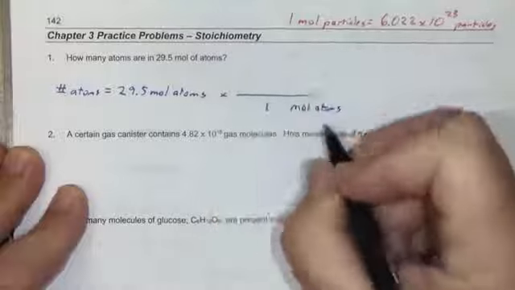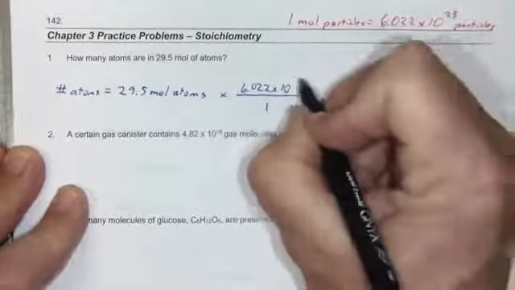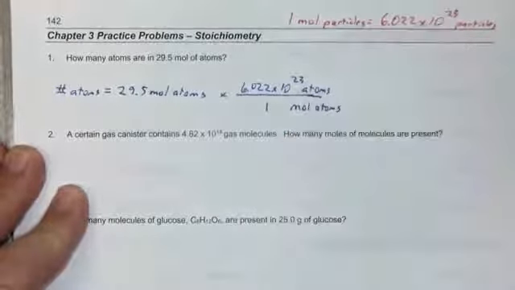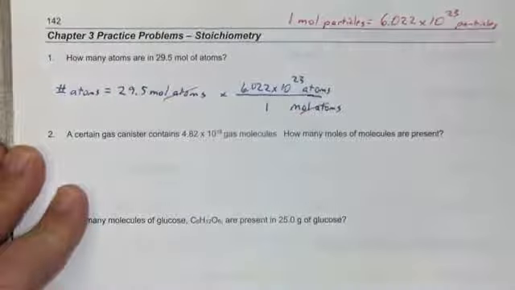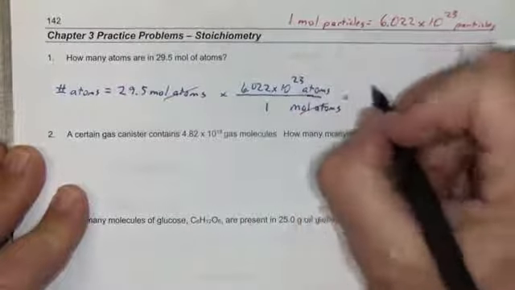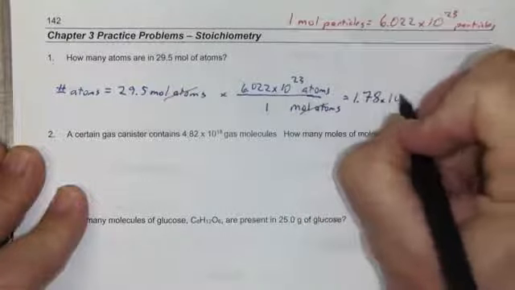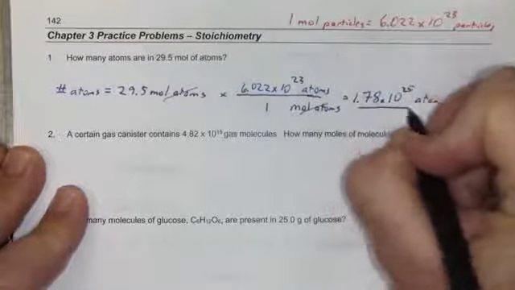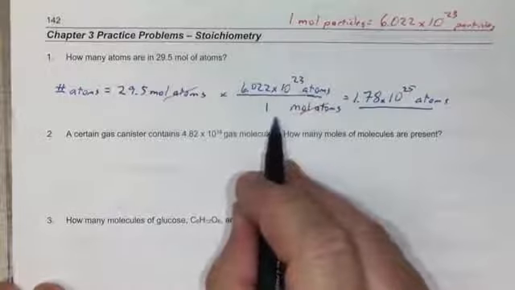And I know that 1 mole of atoms contains 6.022 times 10 to the 23rd atoms. So that the unit moles of atoms cancels, and I end up in units of atoms. And this calculates out to be 1.78 times 10 to the power of 25 atoms. So I'm using this relationship, Avogadro's number, and that mole is a number word.